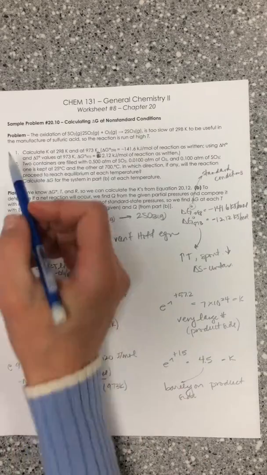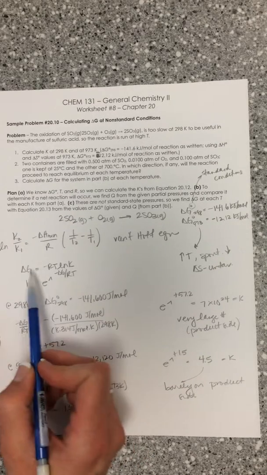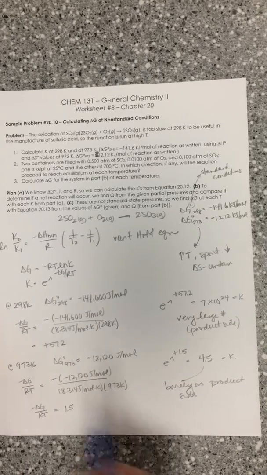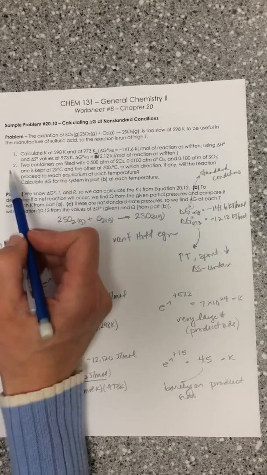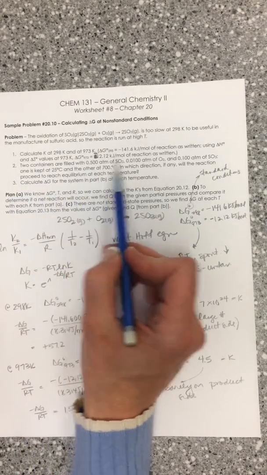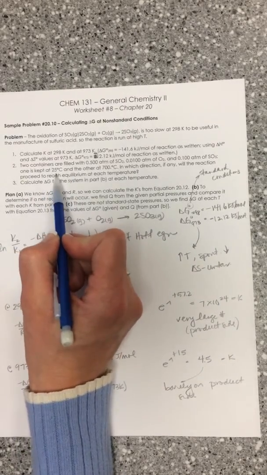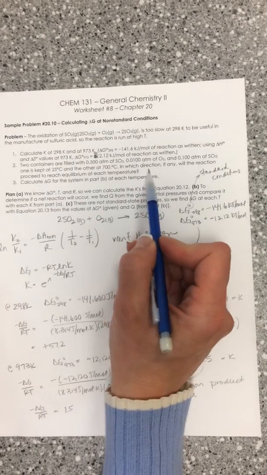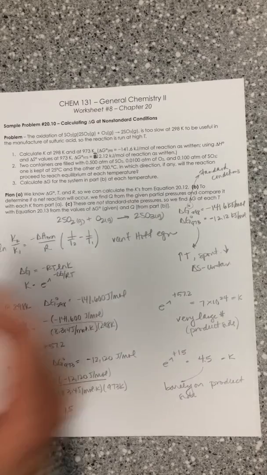Okay, so that kind of solves the first part, which is just, again, getting our feet wet with this equation here and using this equation to interconvert free energy and equilibrium constants. But again, the logic makes sense based on what we understand for this reaction. The next part here tells us that we have 2 containers that we're going to fill with these quantities of the 3 gases. We're going to keep one at 25 degrees, and then we're going to have one at 700 degrees. In which direction, it says, if any, will the reaction proceed to reach equilibrium at each temperature?